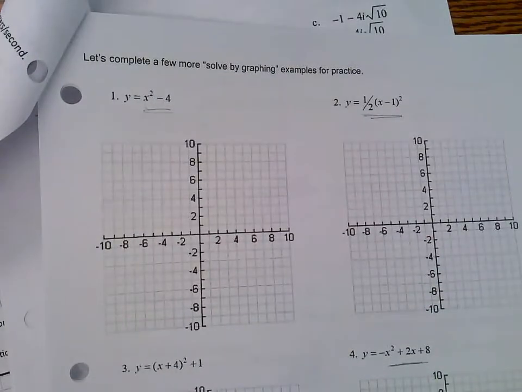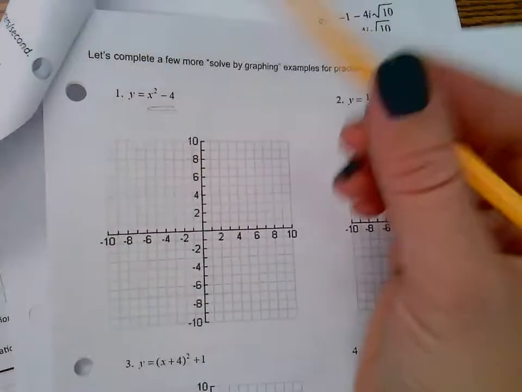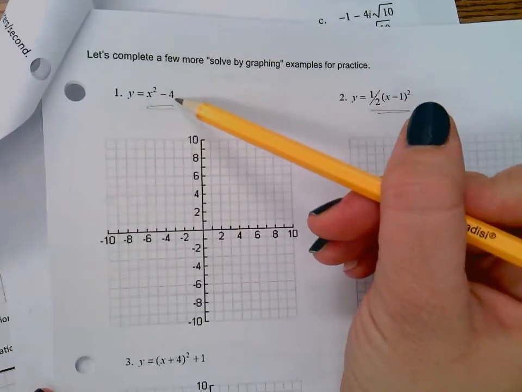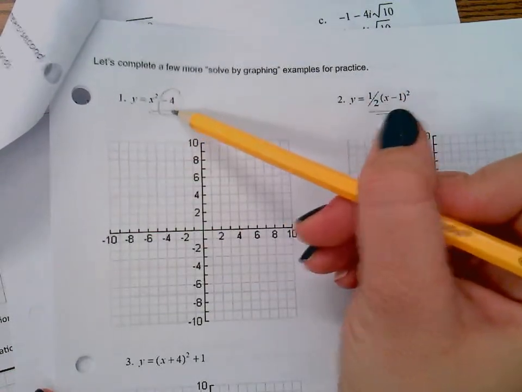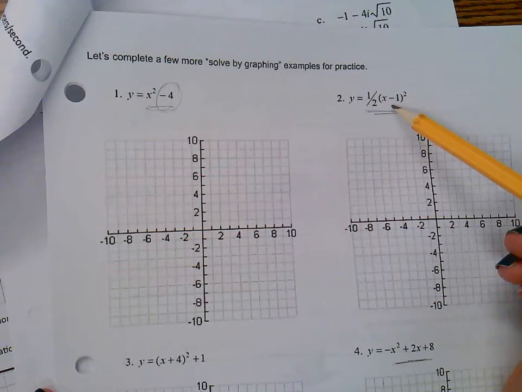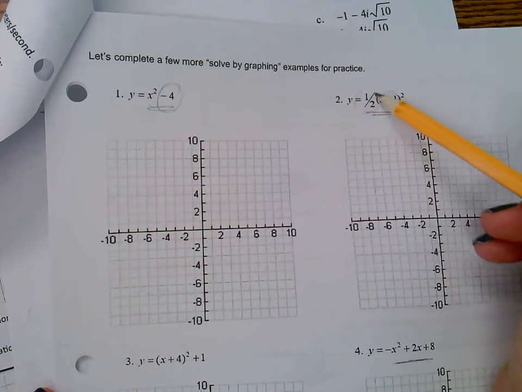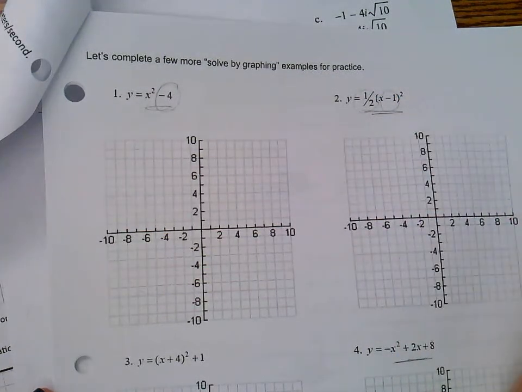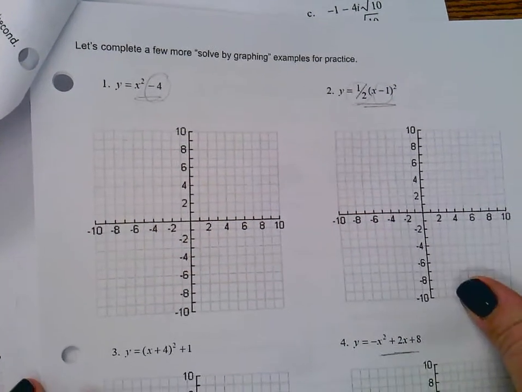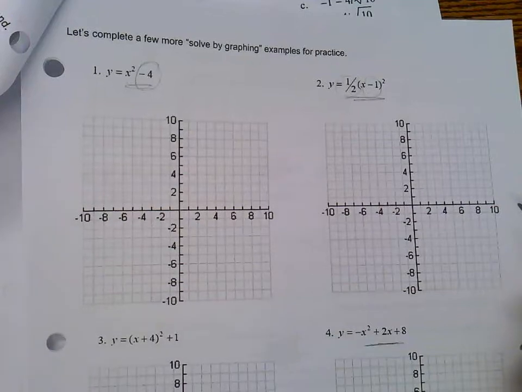Now, let's do the first one together to remember how to graph a parabola. This parabola has a transformation of down 4. This parabola has a transformation of right 1 and shrunk by a half. So let's find the x-intercepts of these two parabolas, and then I'll show you how to do it on a graphing calculator in case you forget how to graph these.